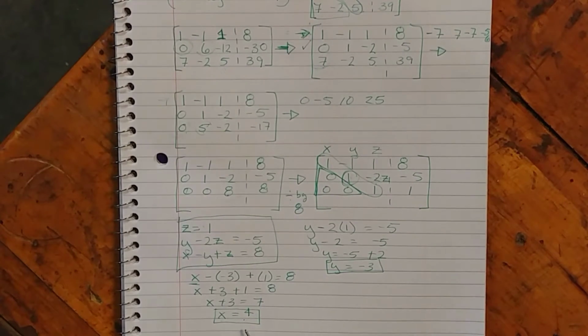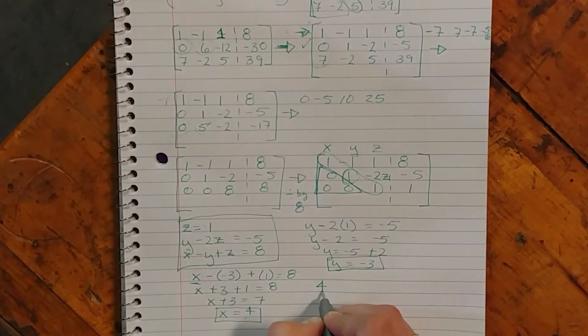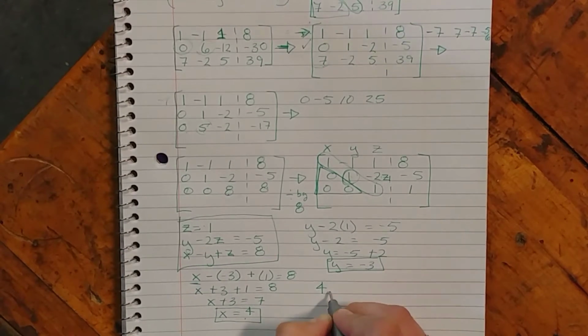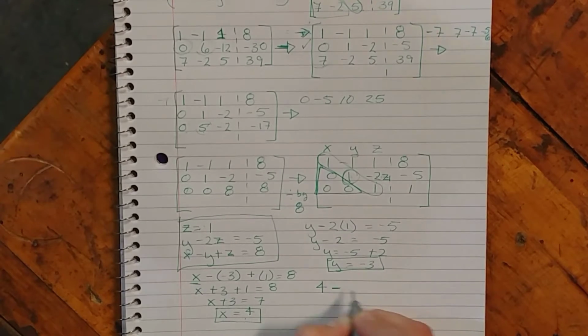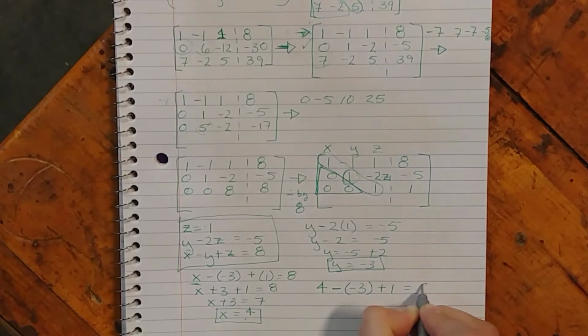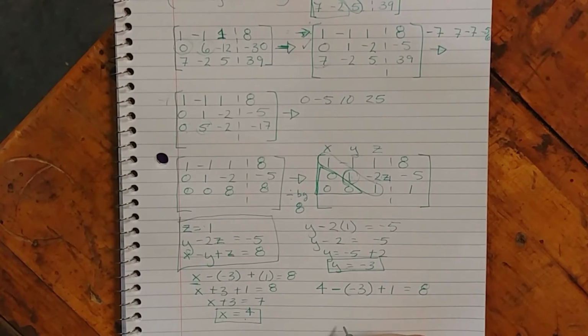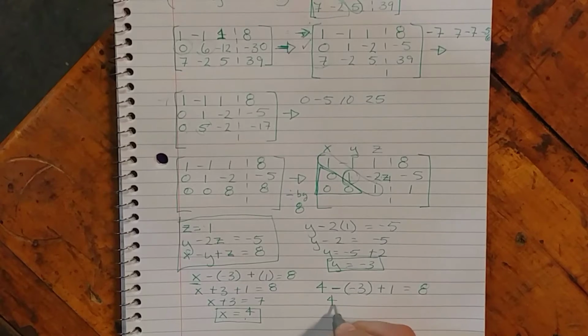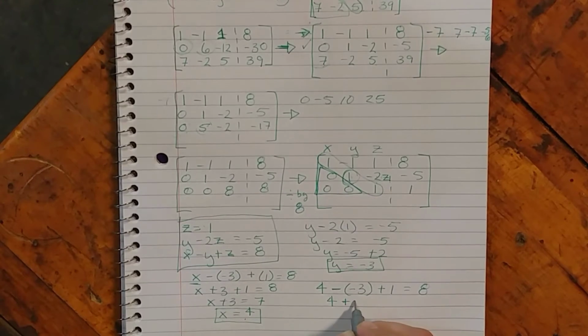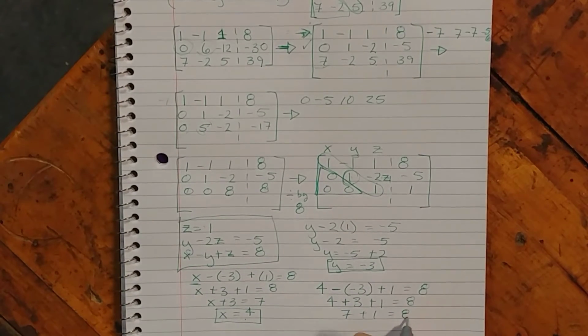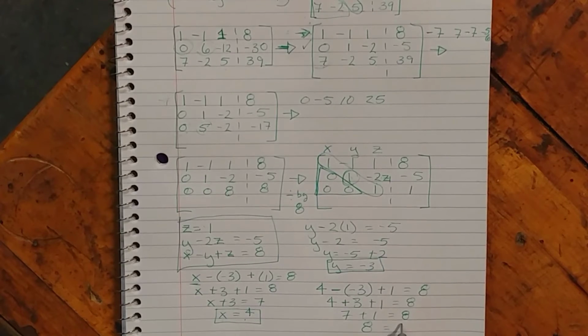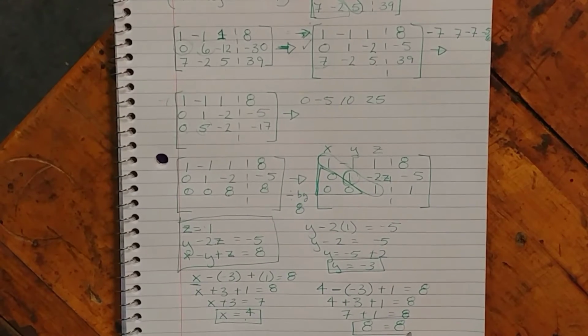Please don't stop there. I always like to check my work to make sure I have it right. So what I'm going to do is I'm going to sub everything back into my first equation. So x minus y plus z equals 8. So this plus that equals 8. That's 7 plus 1. Whoop-de-doo. It's all the same. Yay.